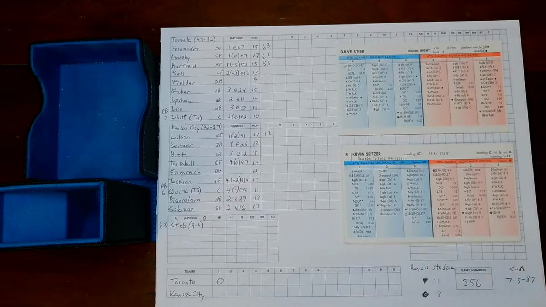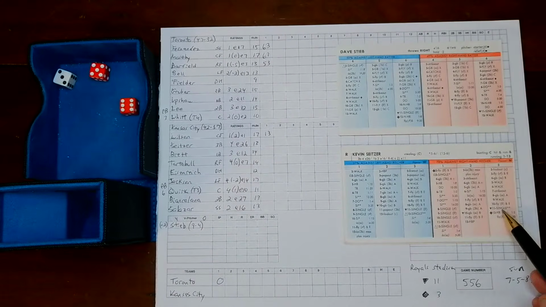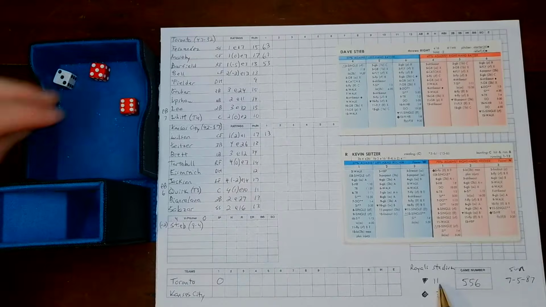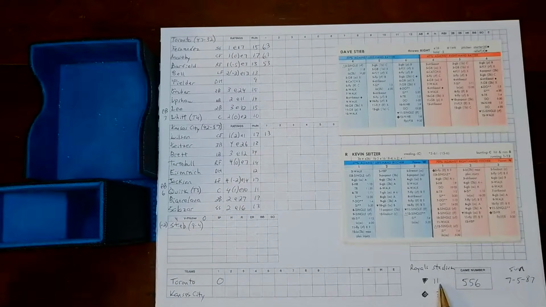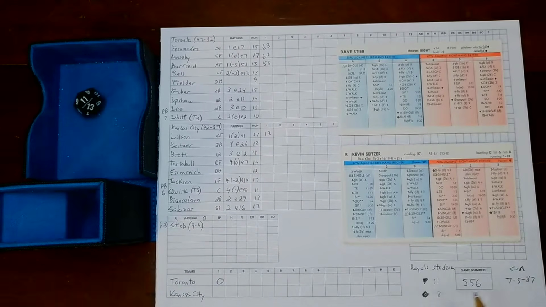All right, so Kevin Seitzer is up next. Seitzer hitting .296, 9 homers, 42 driven in. And he hit .323 in the real season. It's a 311, and that's a ballpark single check. It's 1, 2, and 11 for a base hit. And that is 11, round the number.